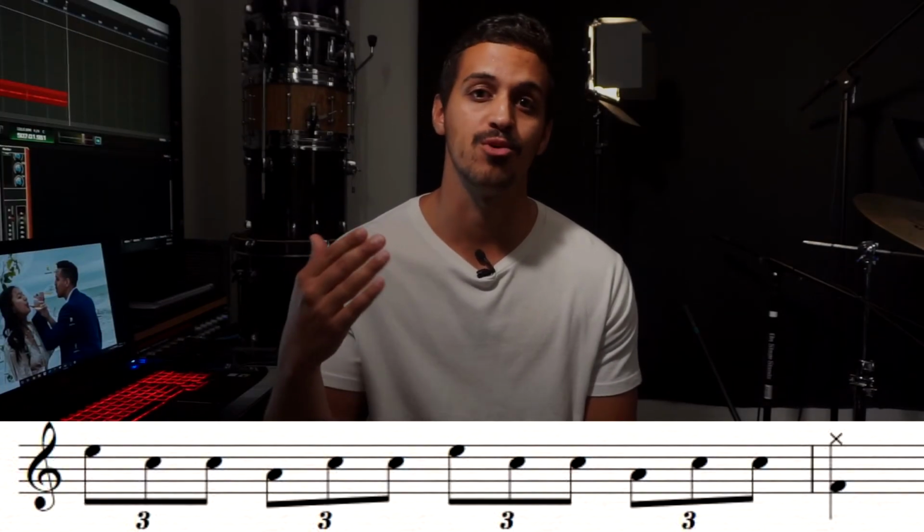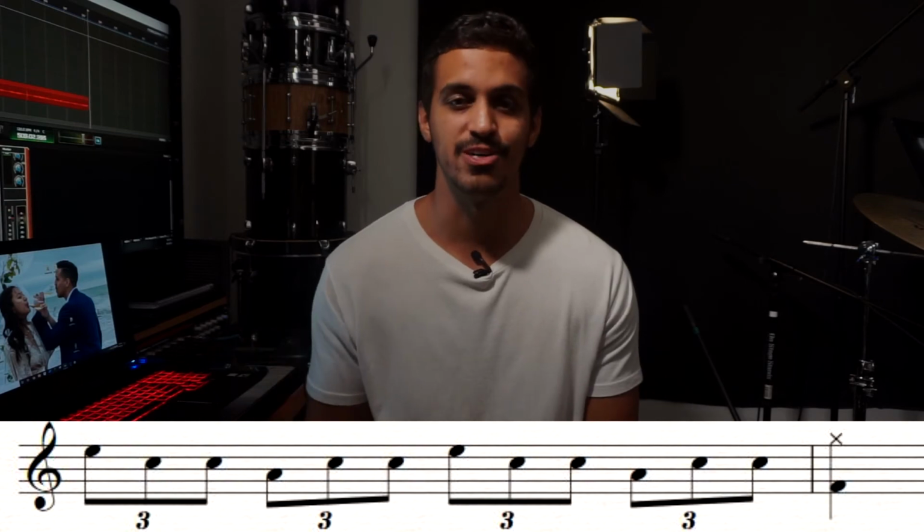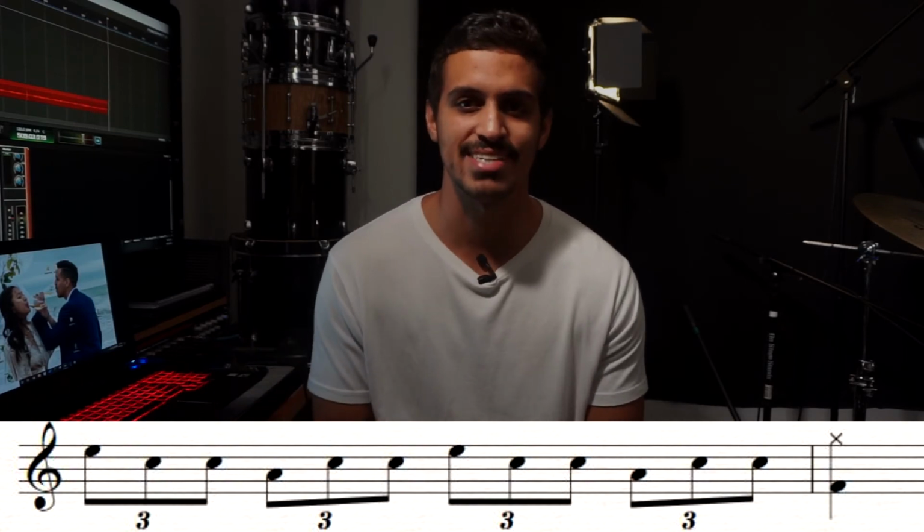This last fill is going to be triplet based, and it actually serves as an example of where displacement helps the original fill to sound better, in this case in the jazz style.